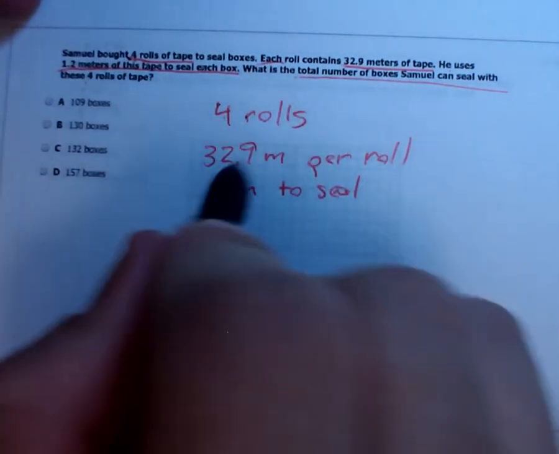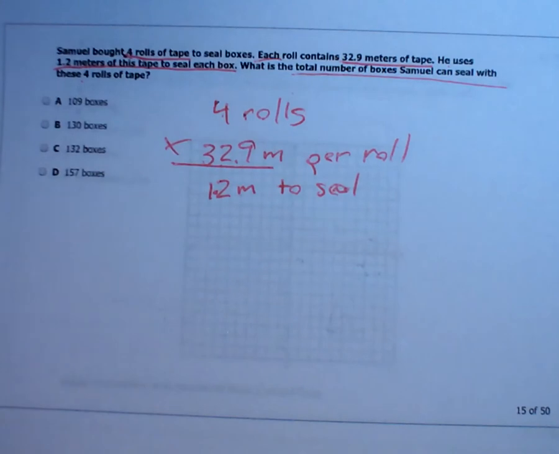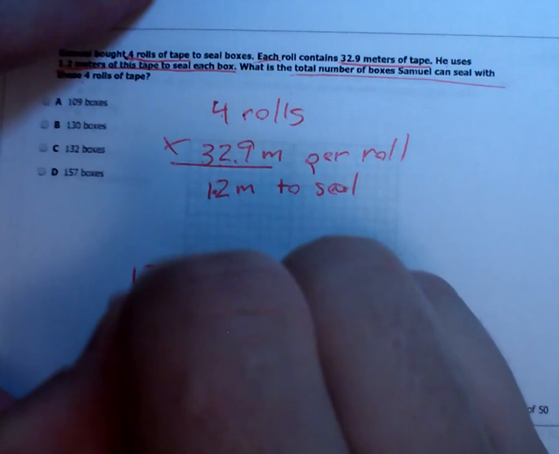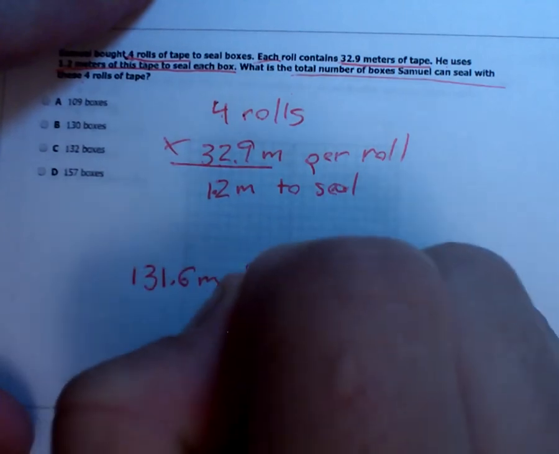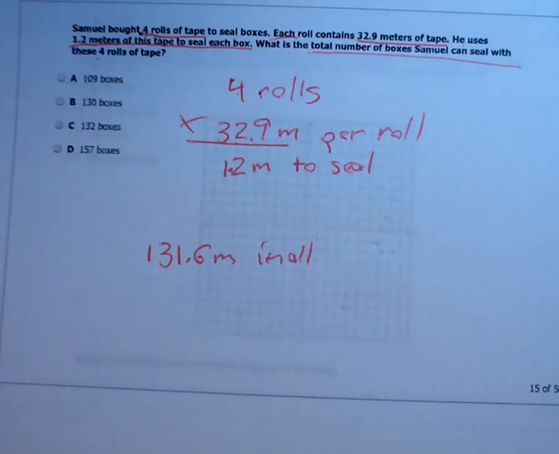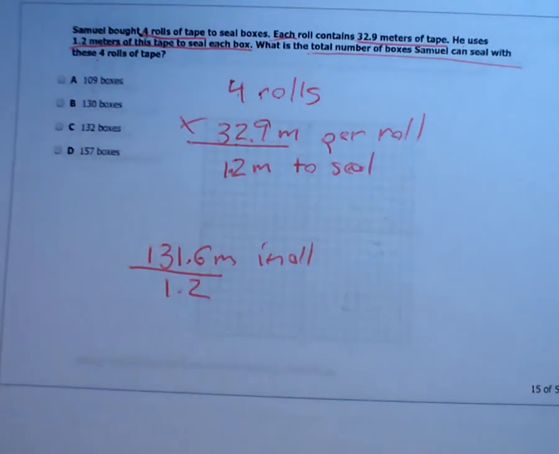So how many can he do? Well, if you have 4 rolls at this much, we can find out how many meters in all by multiplying these two. So let's find out. 4 times 32.9. Definitely going to do that in the calculator. 32.9 times 4 equals 131.6. So 131.6 meters in all is how much tape he has. It was just 4 times how much each roll has. Now we can just divide that by 1.2 to figure it out. So 131.6 over 1.2. Let's put that in the calculator.